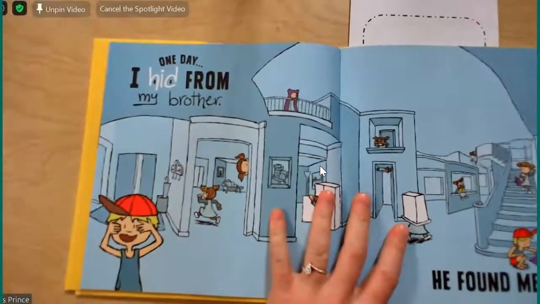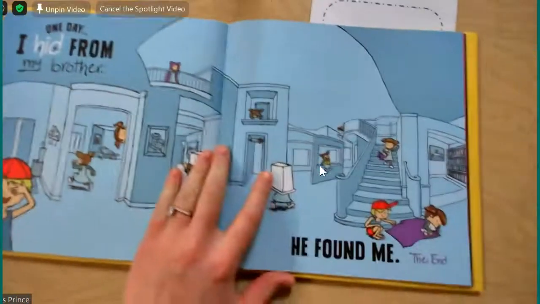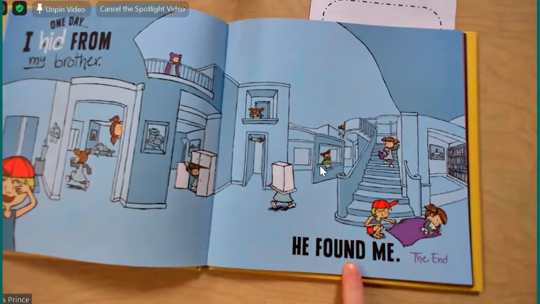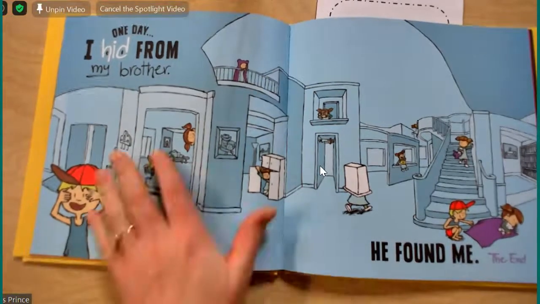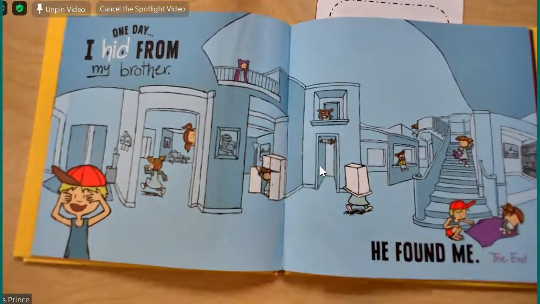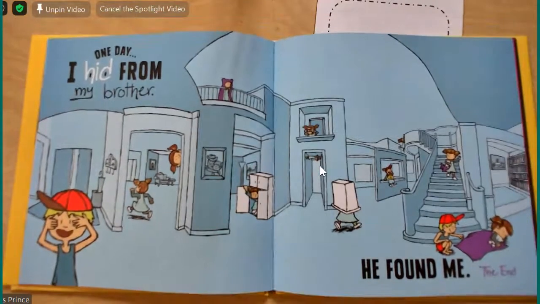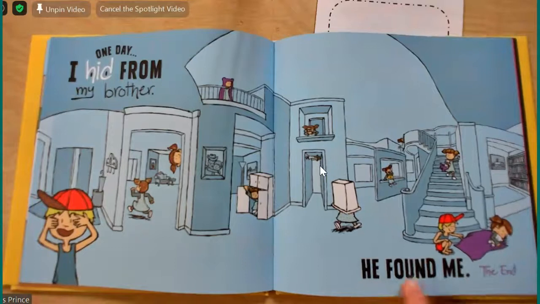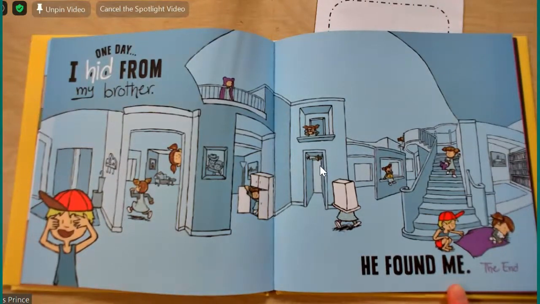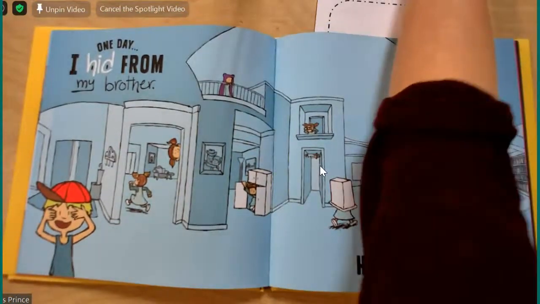Let's do one more. One day I hid from my brother. He found me. The end. We need that middle piece here. So what could we add by using the pictures for this middle piece? Lucero, what could we add to our story? Beginning. One day I hid from my brother. End. He found me. What are we missing right here?